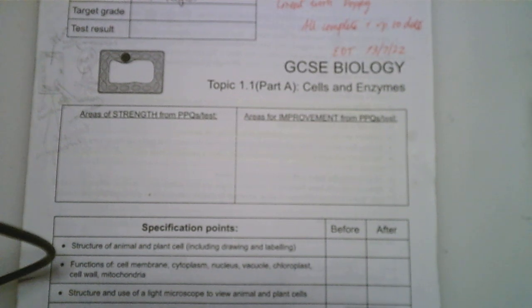GCSE Biology for WJEC and EDUQAS. Cells and enzymes is the very, very beginning topic. So, cells. Today's cell theory states that all living organisms are composed of cells.